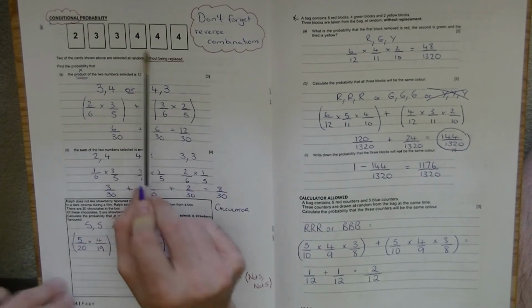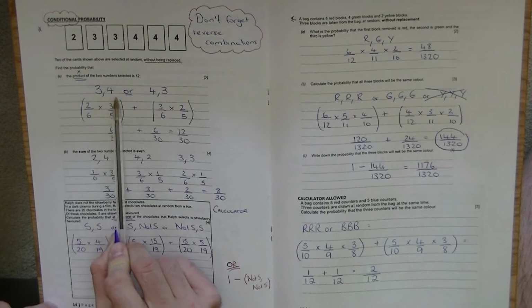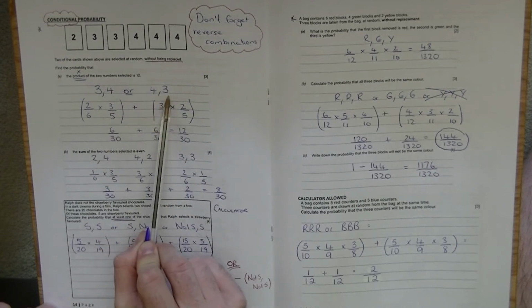Or, and this is important, the reverse combination, 4 times 3. You can see I've written there, either 3, 4 applies or 4, 3.